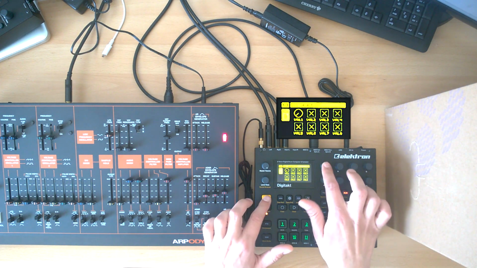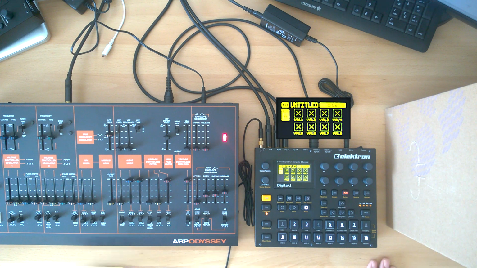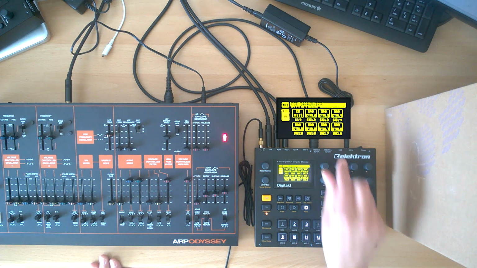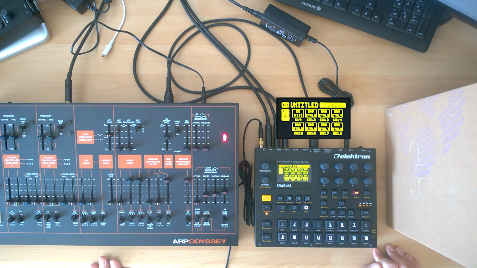But we cannot benefit from this on the Odyssey, because the Odyssey is simply not able to receive any MIDI CC apart from MIDI CC number 120. And this is kind of a special number, because when we have a look right here, we can go up to 119, but we cannot send MIDI CC message 120.